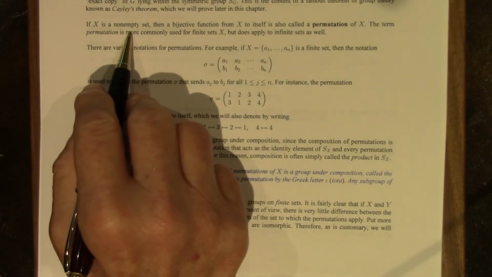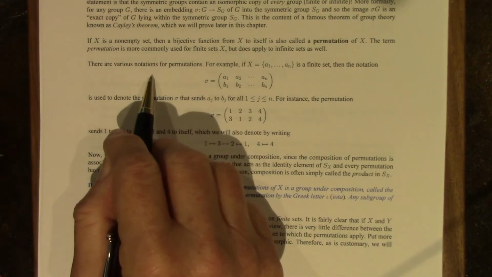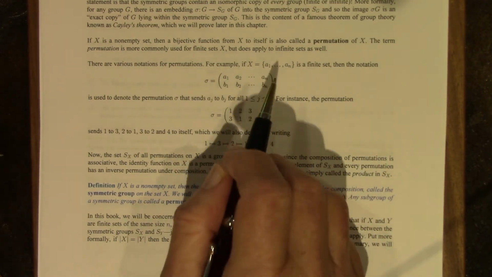If X is a non-empty set, then a bijective function from X to itself is also called a permutation of X. Actually, the term permutation is more commonly used for finite sets X, but it still applies to infinite sets. And there are various notations for permutations, especially in the finite case.